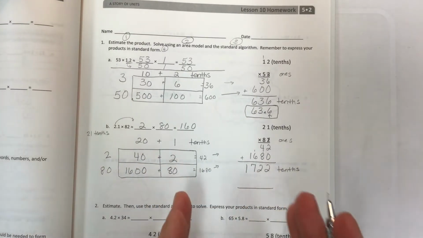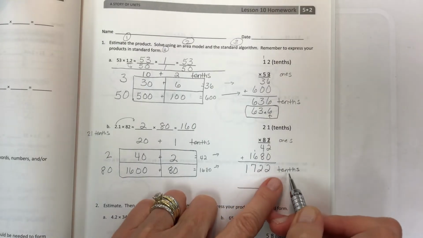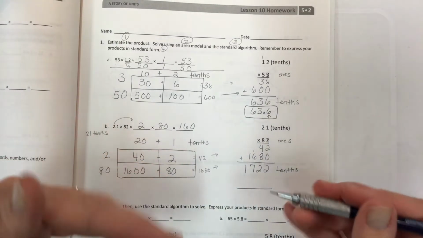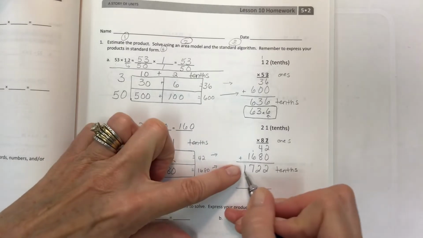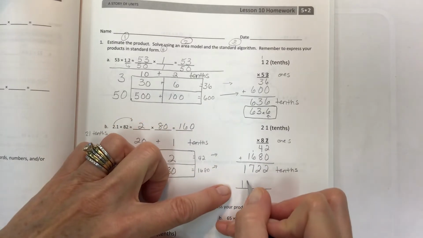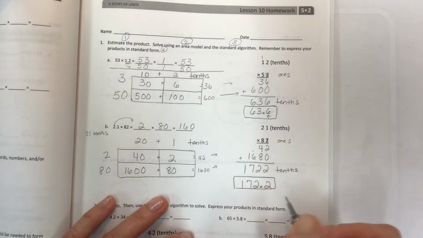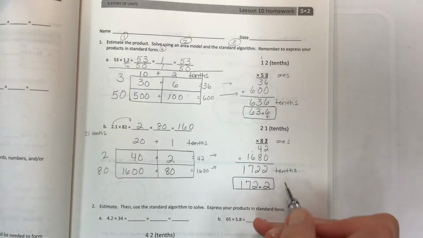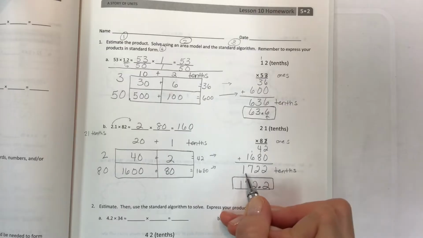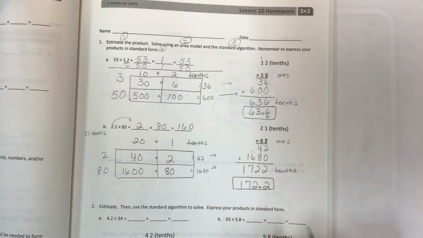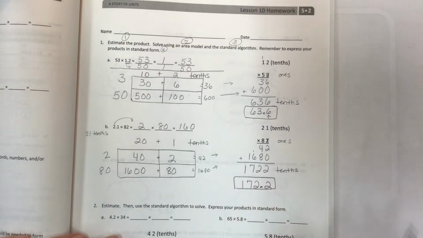So when you renamed it, when you call it unit form, you're taking the decimal out. So this all here is the same as this here in standard form. So if you write the word, you don't need the decimal. If you put the decimal, you don't need the word, because that would be redundant. It would be saying tenths. Okay?